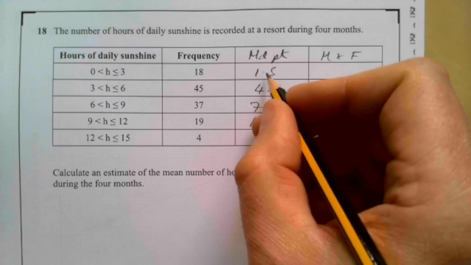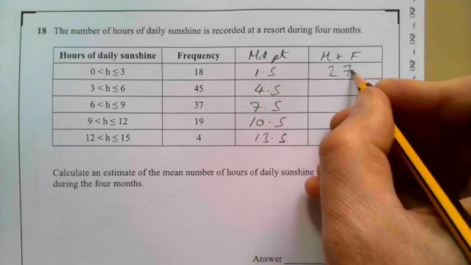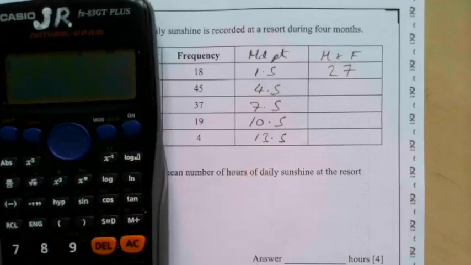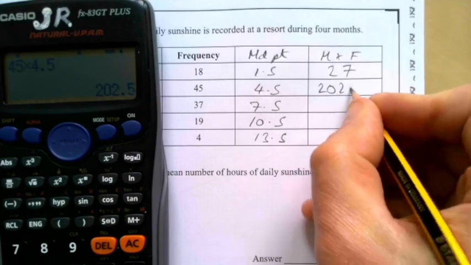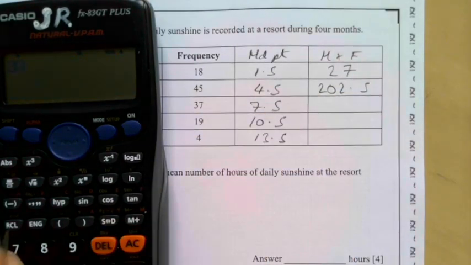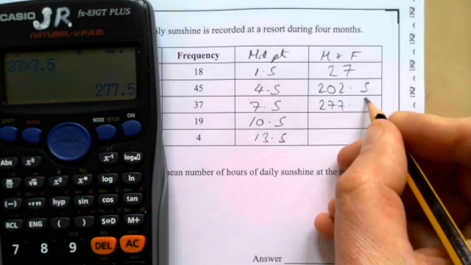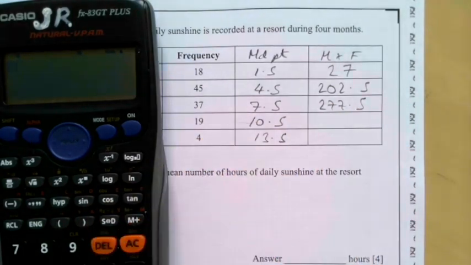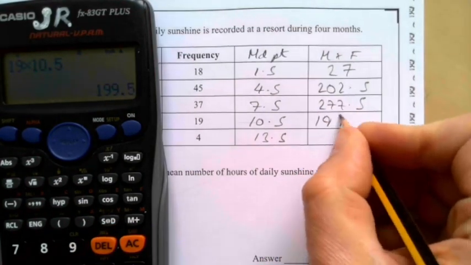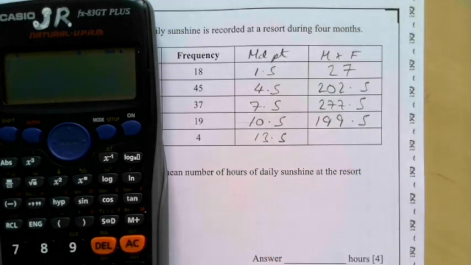So half of that now will be 27, I think. 45 times 4.5 is 202.5. 37 times 7.5 is 277.5. 19 times 10.5 is 199.5, and then 4 times 13.5 gives me then 54.